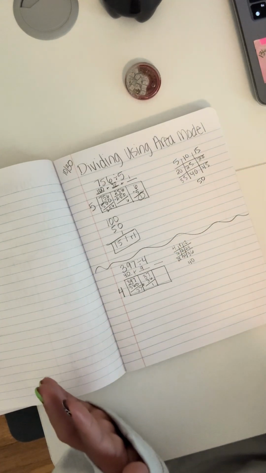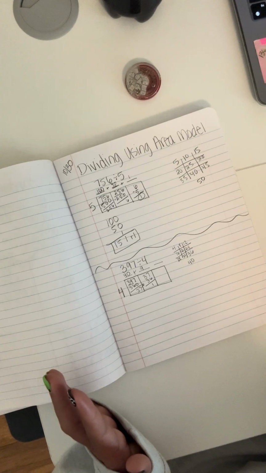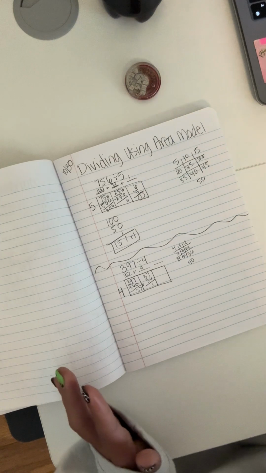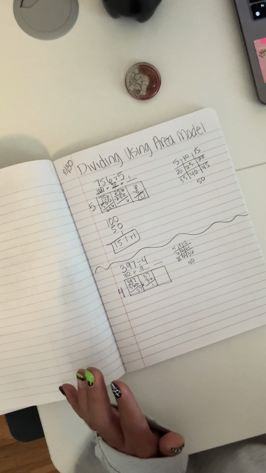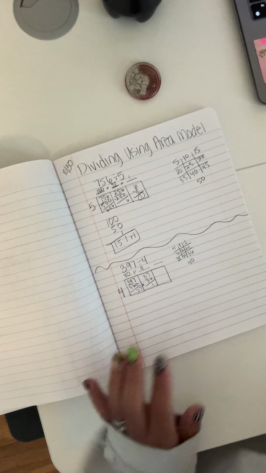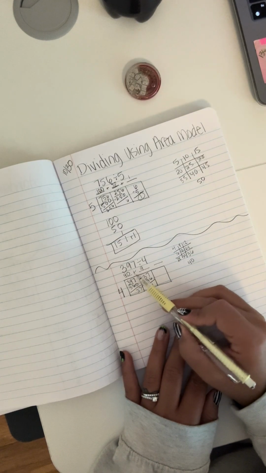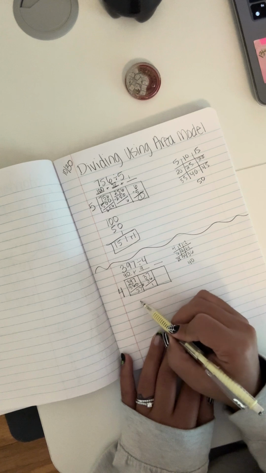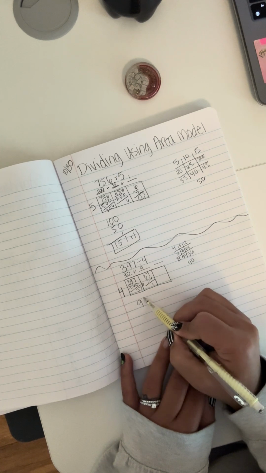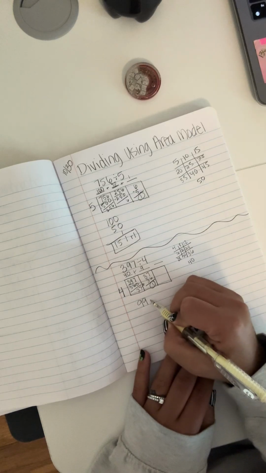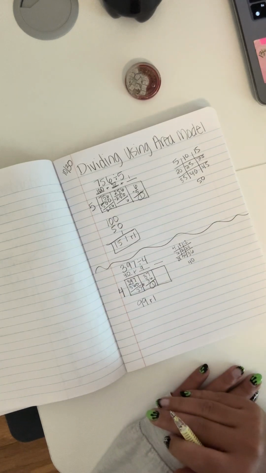And I've got nothing left to divide. Hold on 1 second. I'm making sure I'm correct. Yeah, I've got nothing left to divide. So I'm going to combine these up here. So I've got 90 plus 9. So I've got 99. This would end up being my quotient, and I'd end up having remainder 1 for my answer.